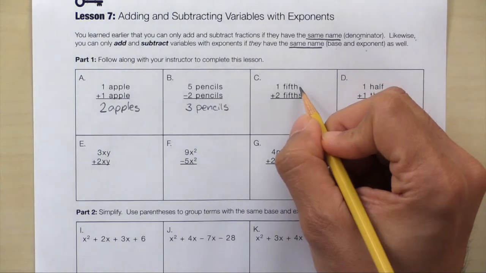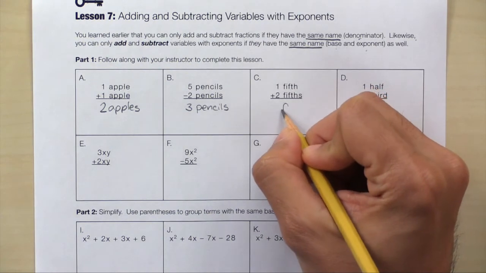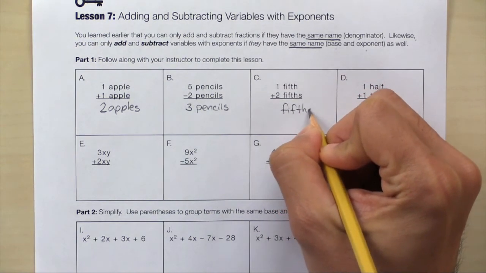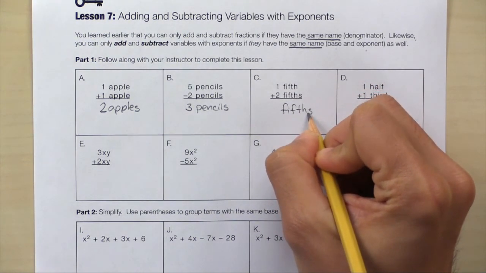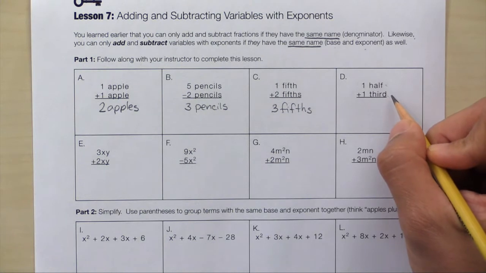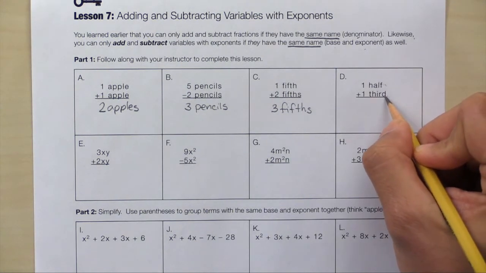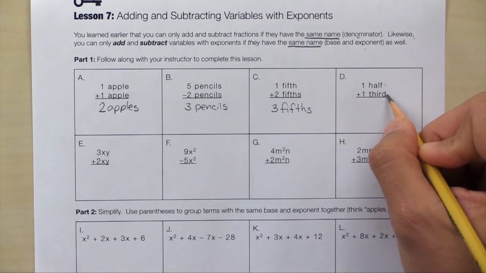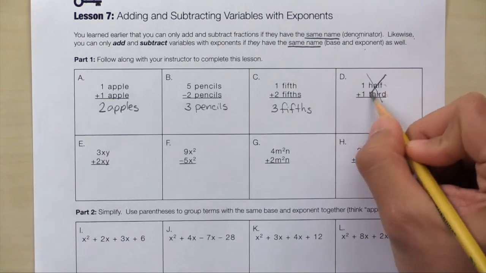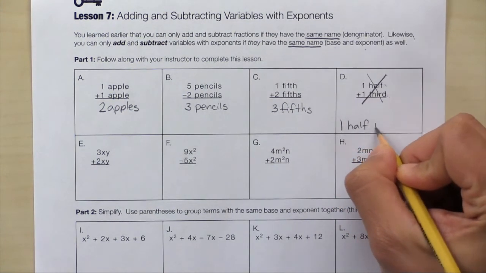Box C. Fifths plus fifths give us fifths. How many fifths? We have 3 fifths. Here's box D. 1/2 plus 1/3. And as we learned earlier, halves and thirds do not have the same name. They don't have the same denominator, so we're not going to force them together. Let's just rewrite it as 1/2 plus 1/3.